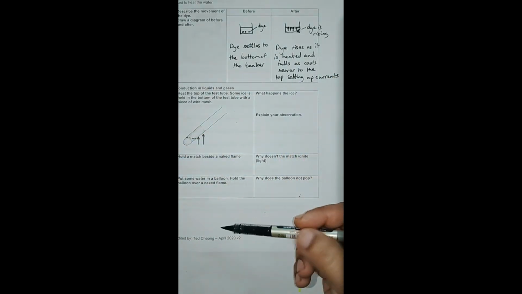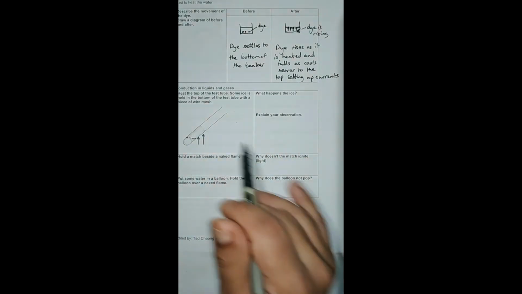What you're going to do now is watch a series of videos based on the practicals that you should be doing in the lab, and then we're going to come back and fill in these parts based on what we've observed.